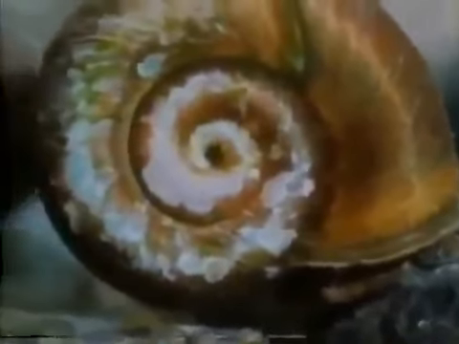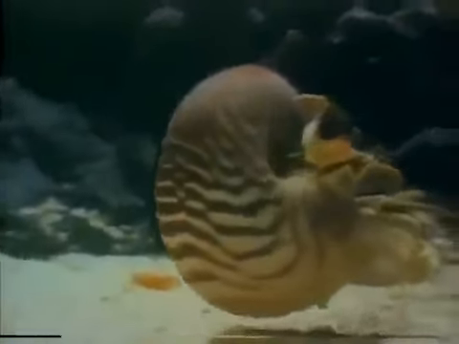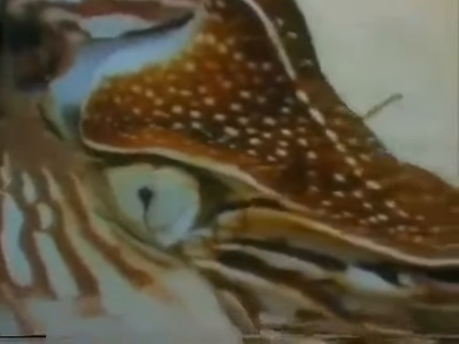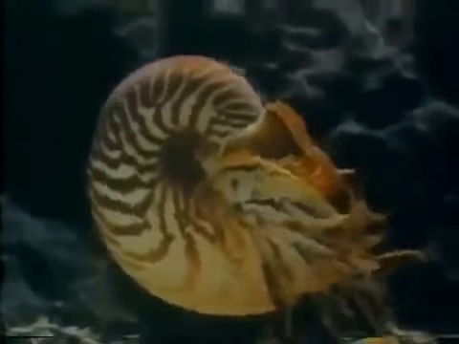The shell of this ordinary pond snail grows in a spiral, as does the shell of the chambered nautilus. It belongs to a group of mollusks that have inhabited tropical oceans for hundreds of millions of years. The chambered nautilus moves by jet propulsion like its distant relatives, the octopus and the squid.